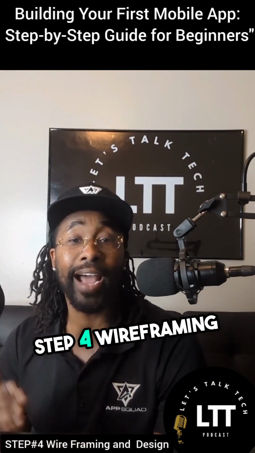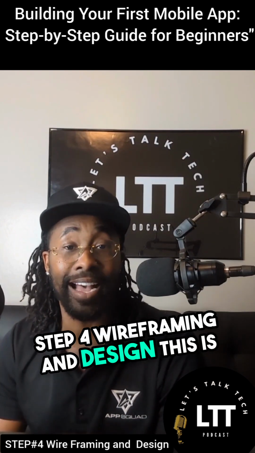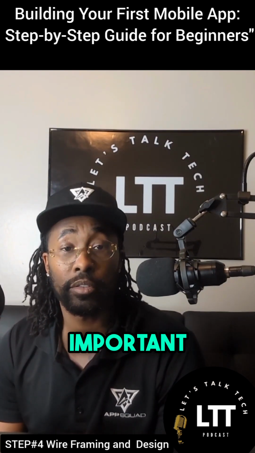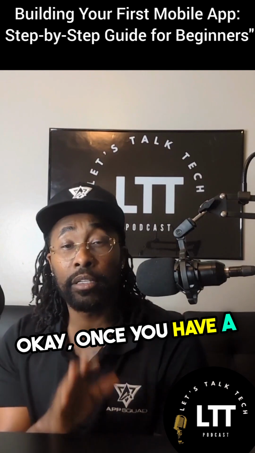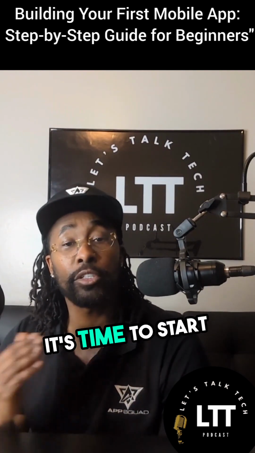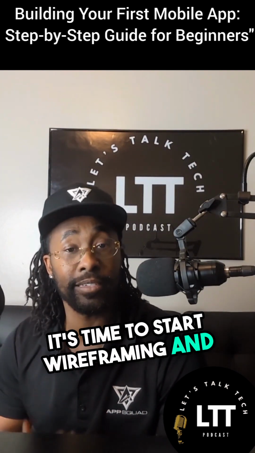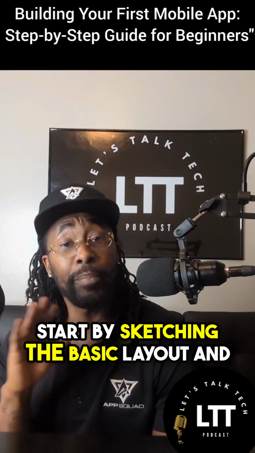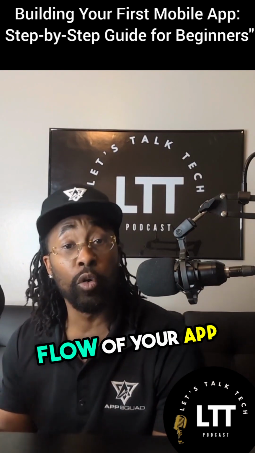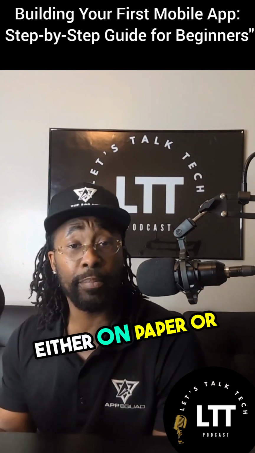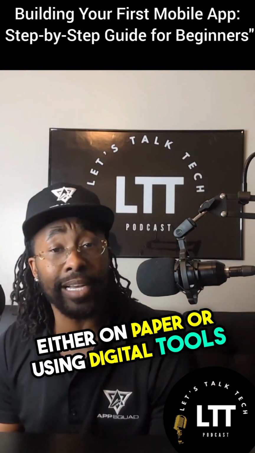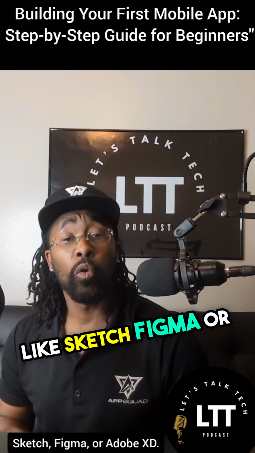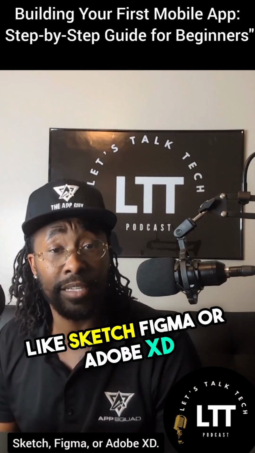Step four, wireframing and design. This is important, okay? Once you have a clear plan, it's time to start wireframing and designing your application. Start by sketching the basic layout and flow of your app, either on paper or using digital tools like Sketch, Figma, or Adobe XD.